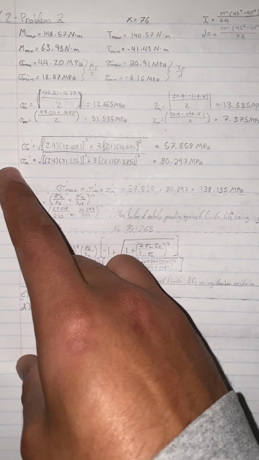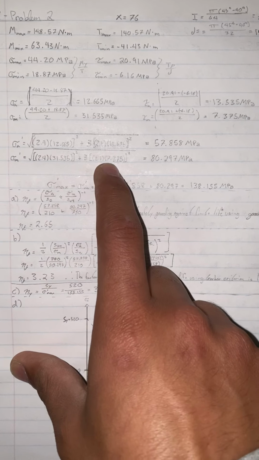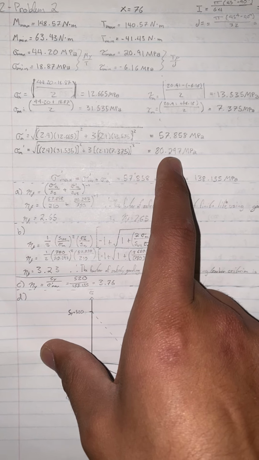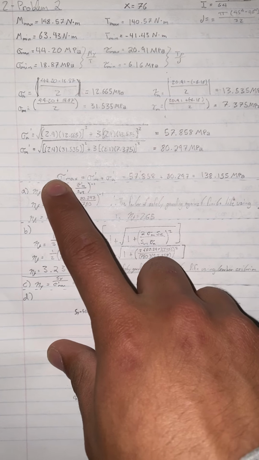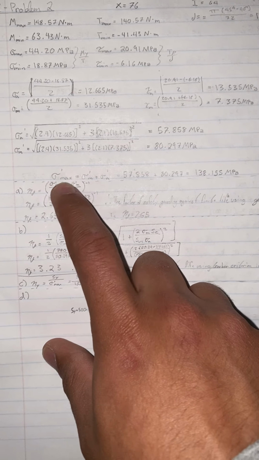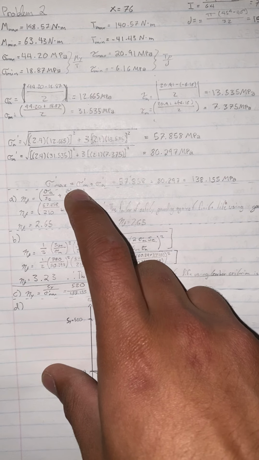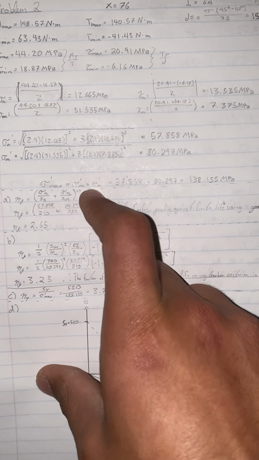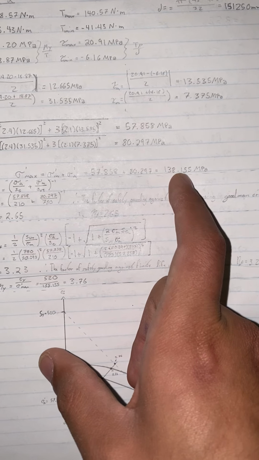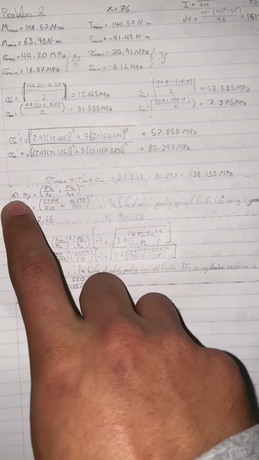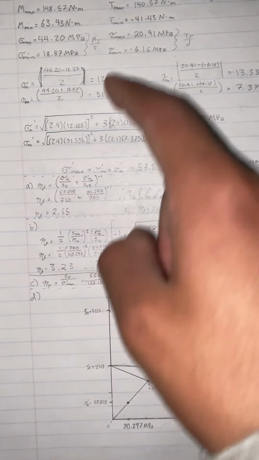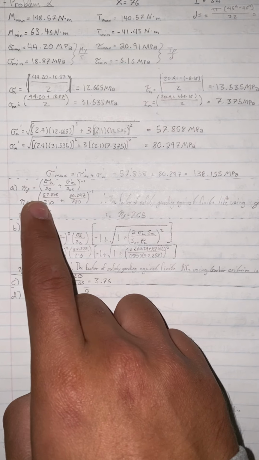Found the distortion energy mean stress, which was just through this equation, got 80.297 MPa, and found my max stress, which would just be the mean stress plus the amplitude, which is 138.158 MPa. And that's when I started the actual calculations after I found all what was needed.